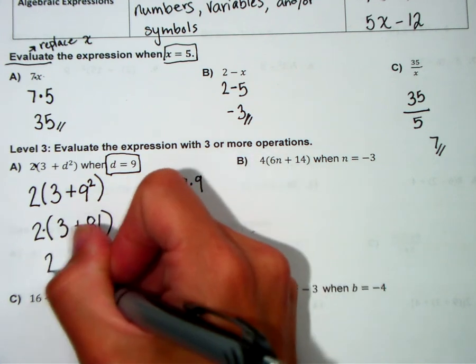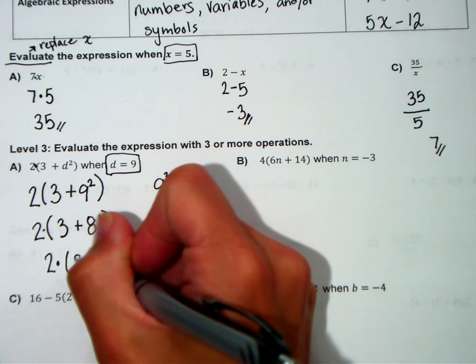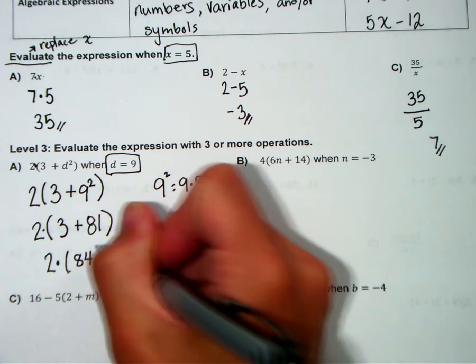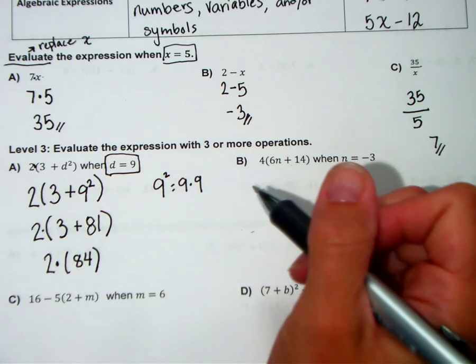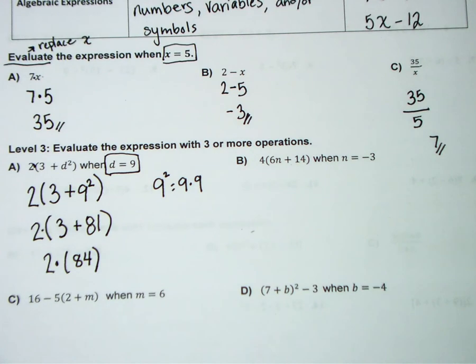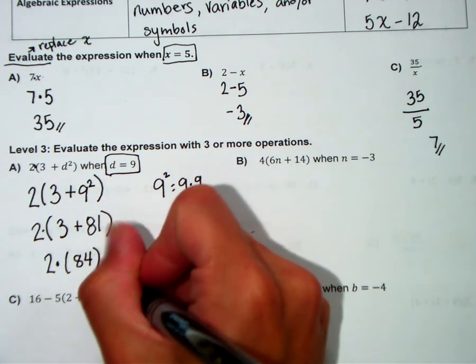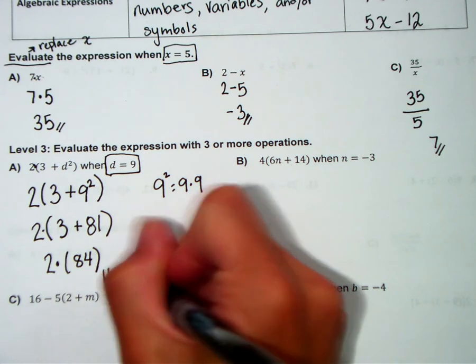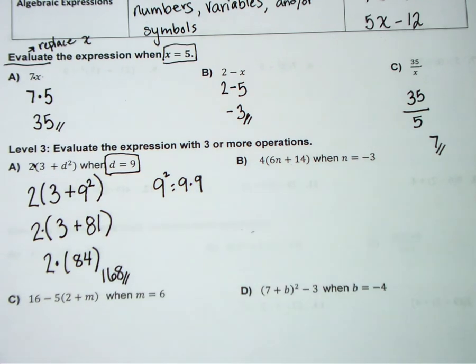So 2 times 84, I don't know what that is off the top of my head, so I'm going to grab a calculator. 2 times 84 is 168. And again, you can circle your answer there, or you can do the 2 little lines underneath it. Shows that you're done.